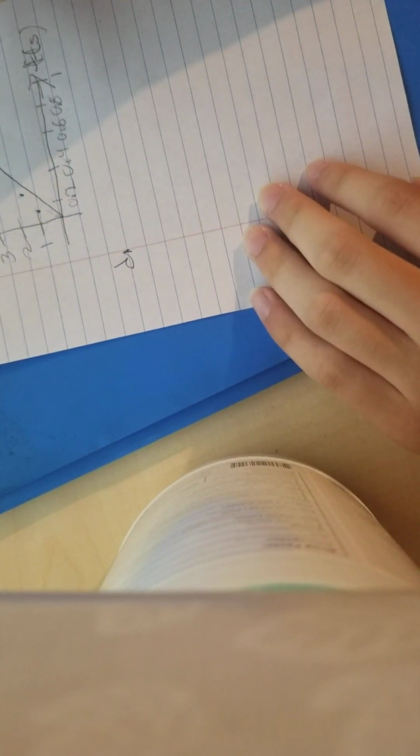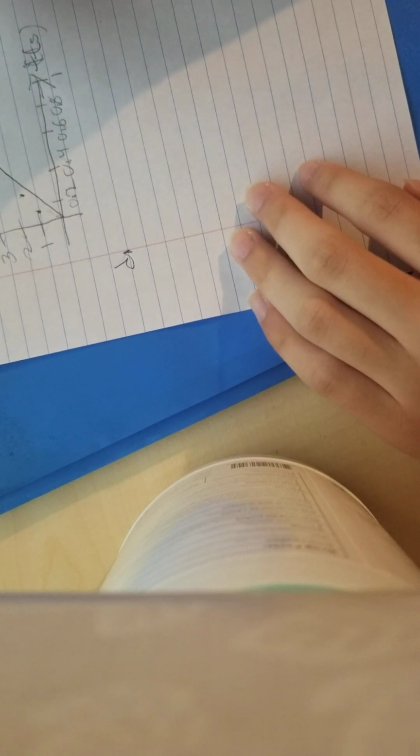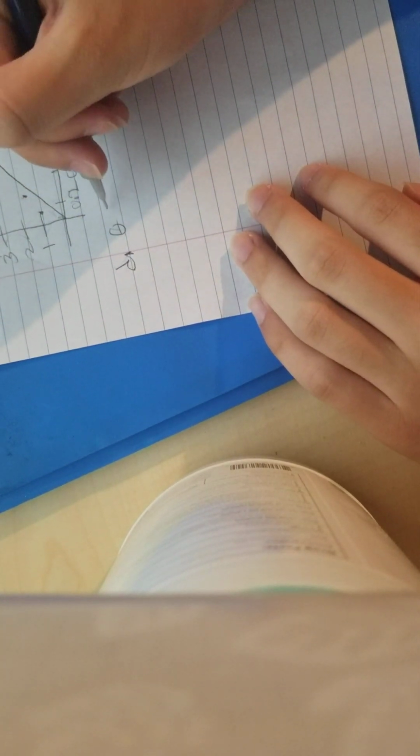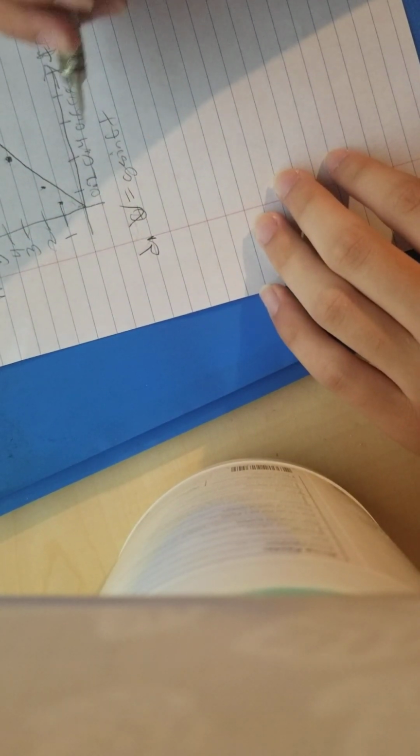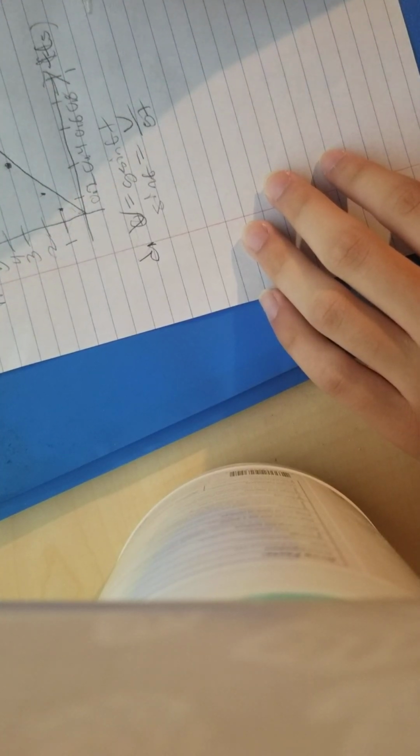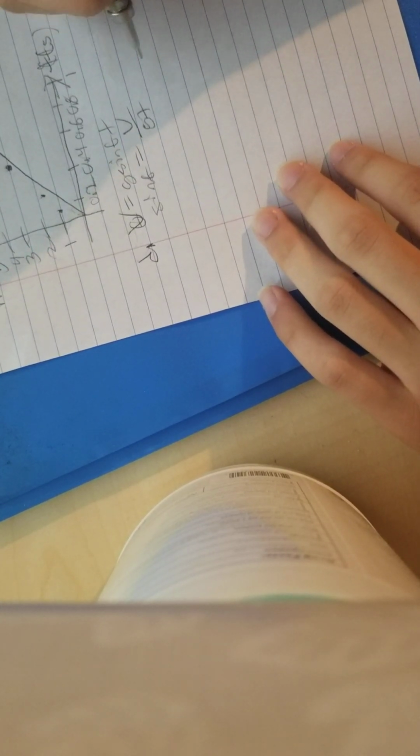For part D, we were asked to calculate the experimental value for theta using the best fit line I drew in part C. Since the formula is velocity equals g sine theta t, we can do sine theta equals velocity over gt, since we divided it, and we know gravity is 9.8, and we need to find velocity and time.